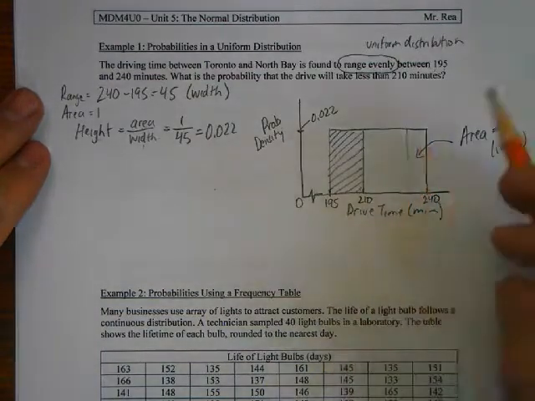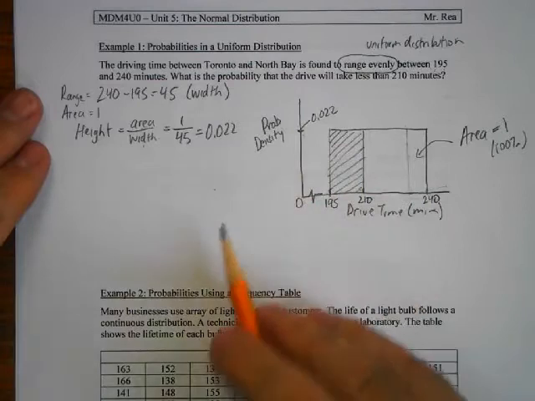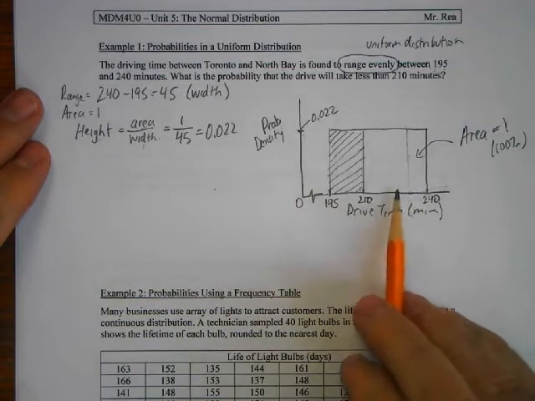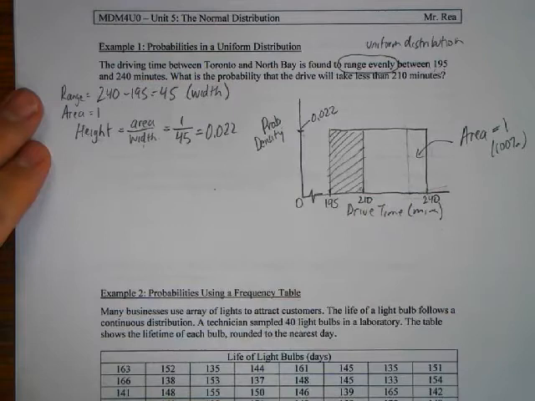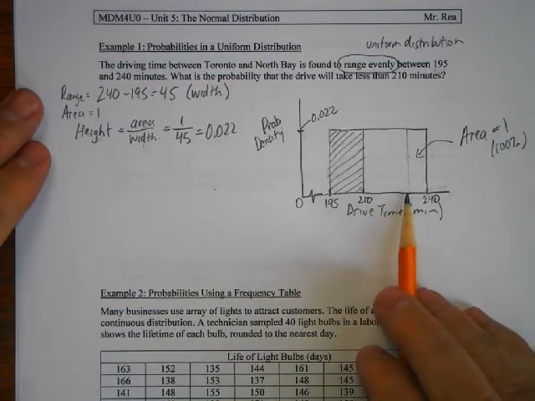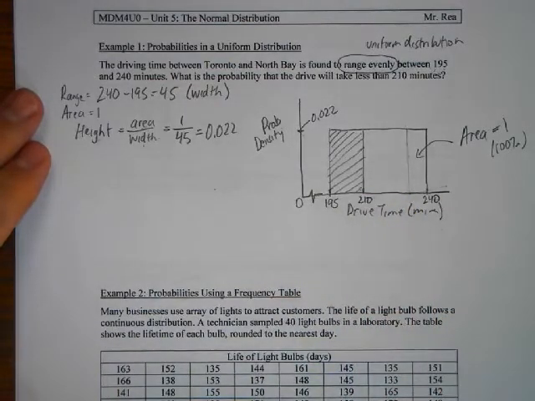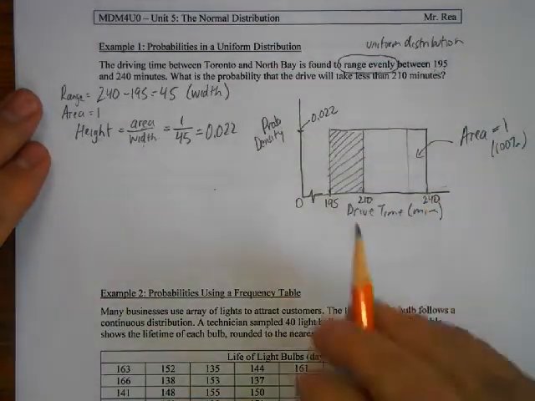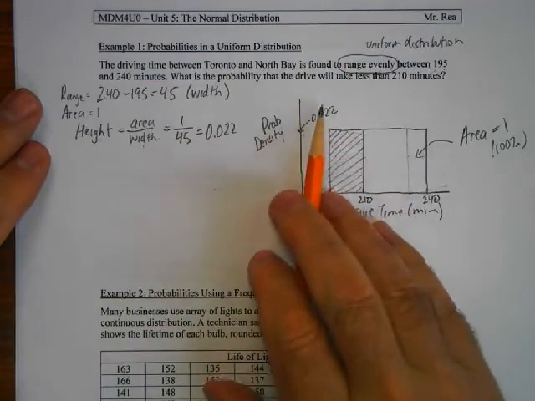Okay, so anytime we do probabilities for continuous distributions, we have to talk about two values, basically the values between value A and value B. So I can't get a probability for a specific time. So this question is not asking that.